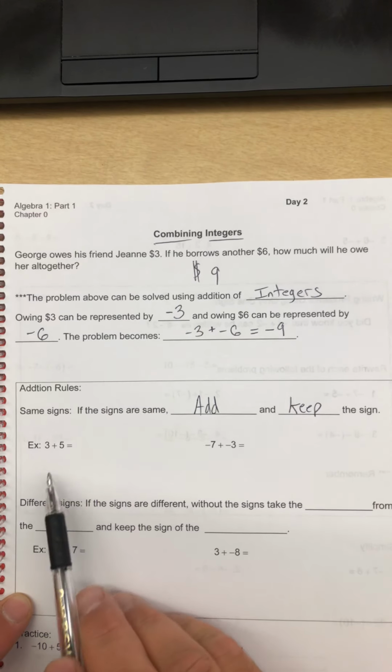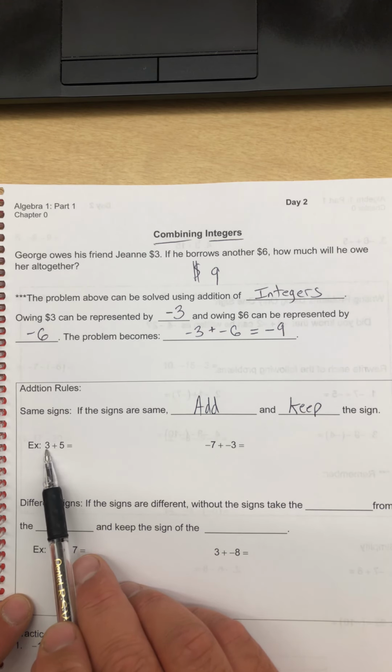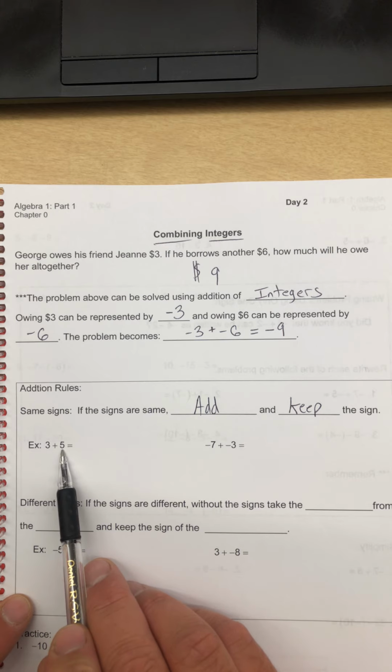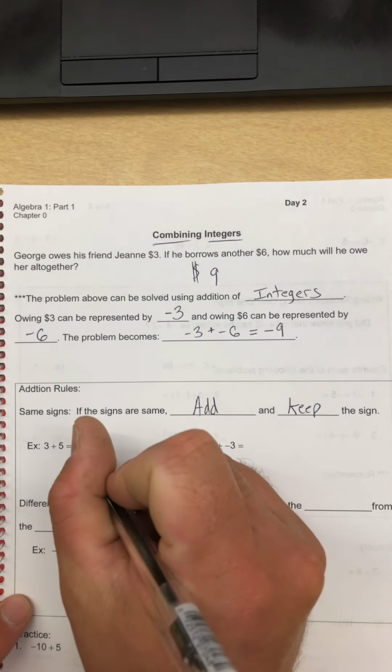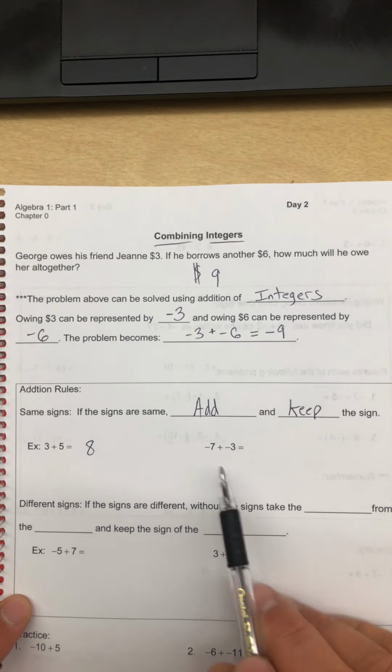A couple examples thrown in here. 3 plus 5. You're saying, hopefully yourself, what are the signs of this? The sign, if there's nothing in front, is a positive. So +3 plus 5. All right, so the signs are the same. Add them, keep the sign. If they're both positive, it's obviously positive.